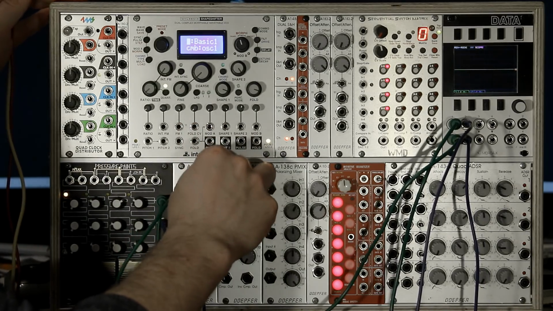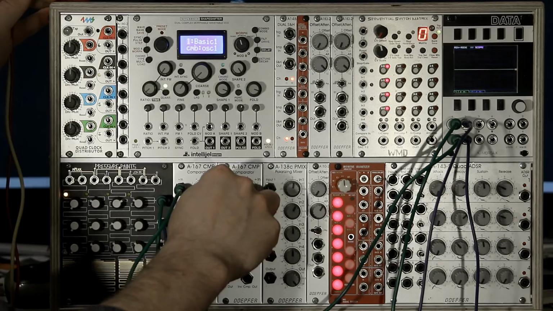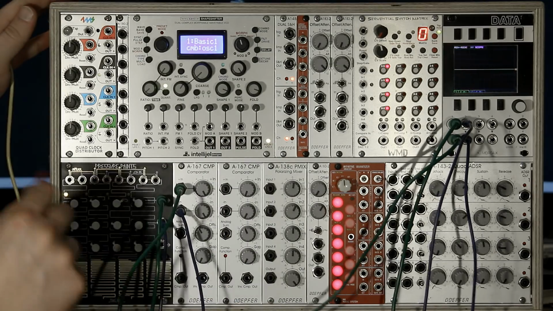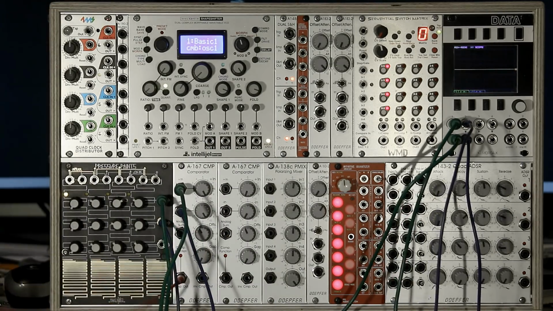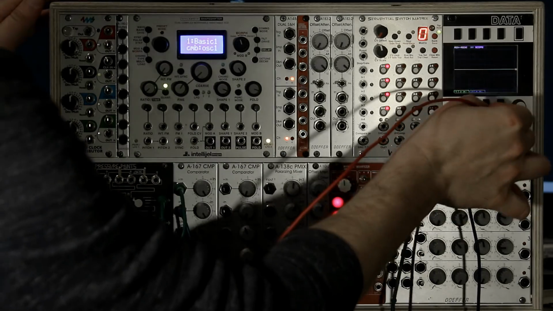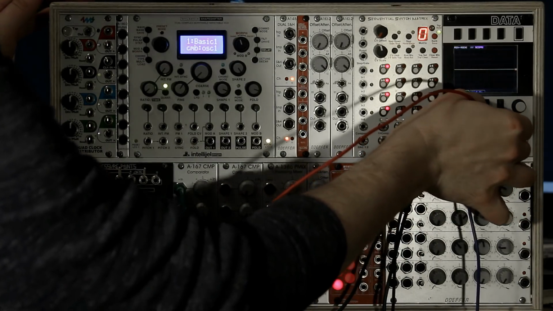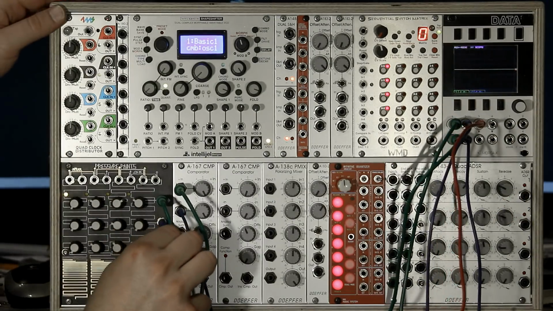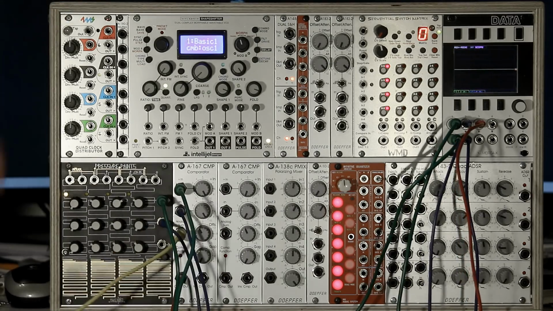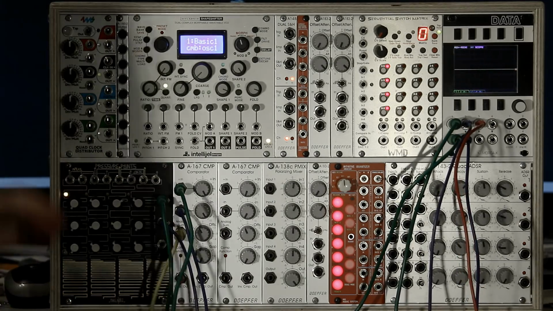Let's bring the attenuators all the way up, because we want to use exactly the same signal which is shown on the Data display. Comparator output will be visualized on the red channel, and analog sum output on the yellow channel.